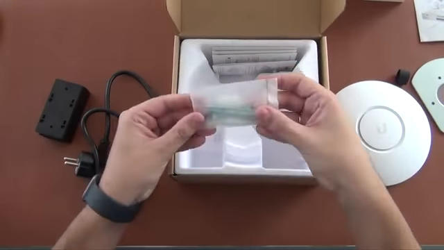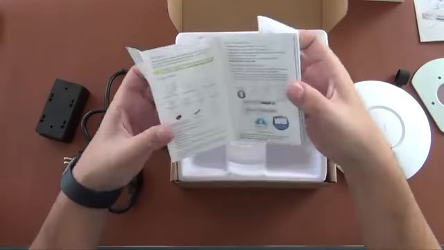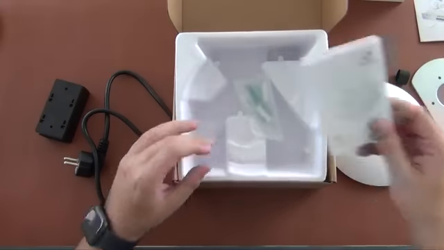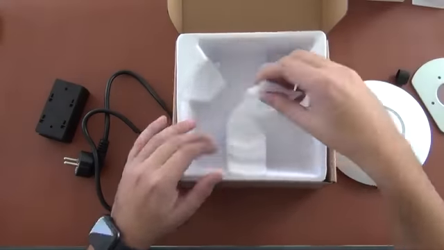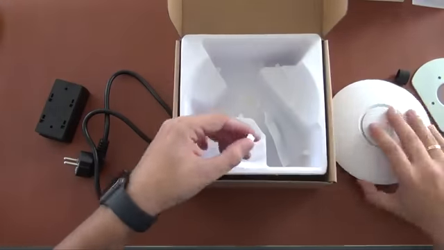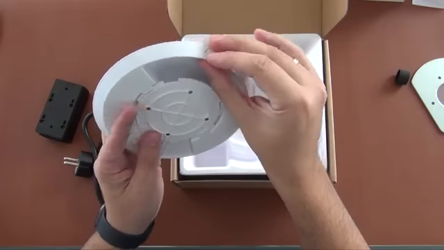The mounting screws, and a quick start guide which we'll throw away as always. Also a small cap for the cable hole in case we install the access point in the ceiling.